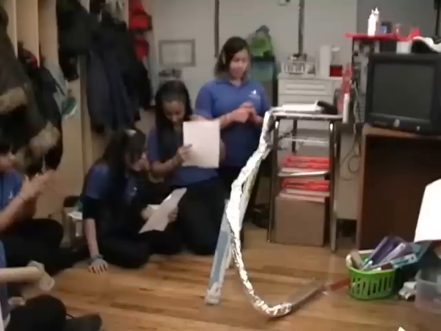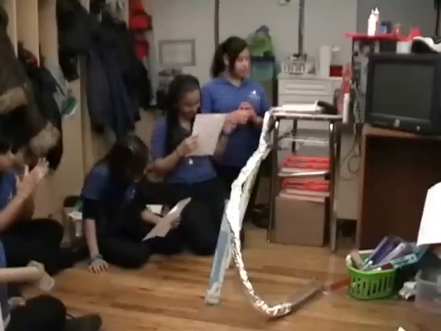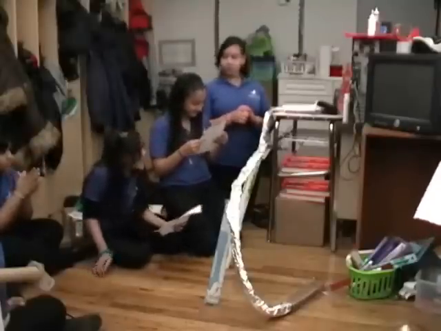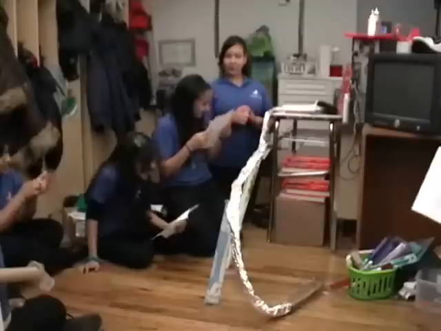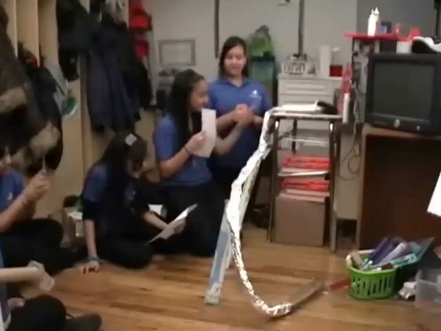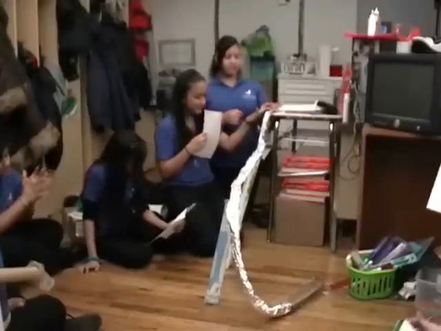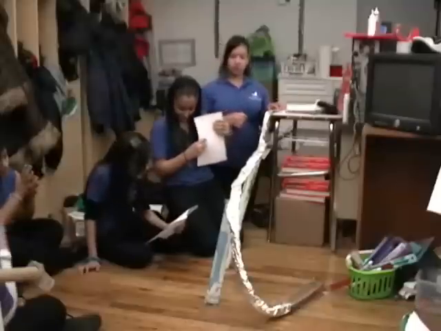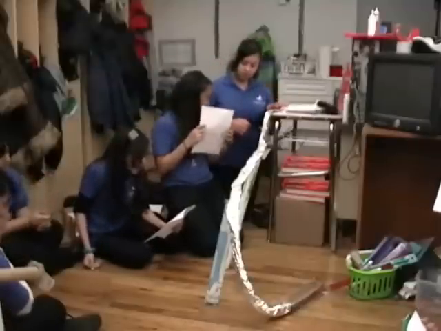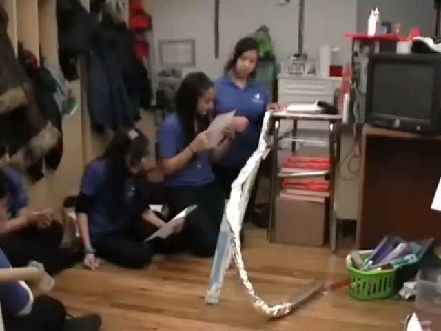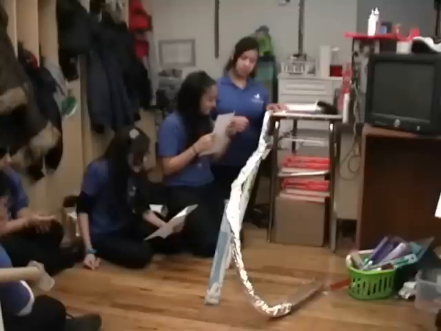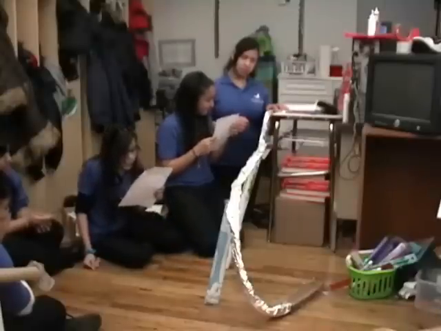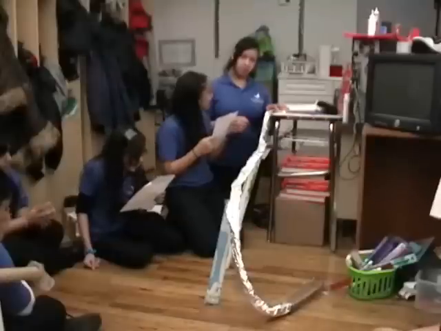The roller coaster car has the most potential energy at the beginning, because it's where it starts. The roller coaster has the most kinetic energy in the middle because it has a huge hill, which makes it have a lot of energy.